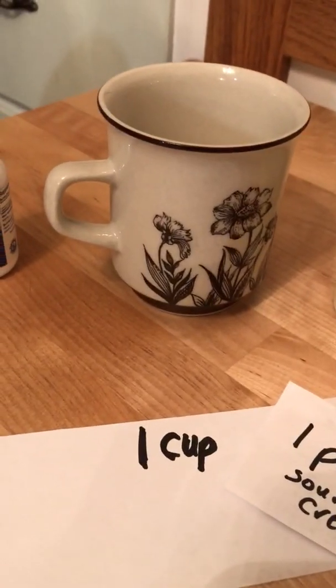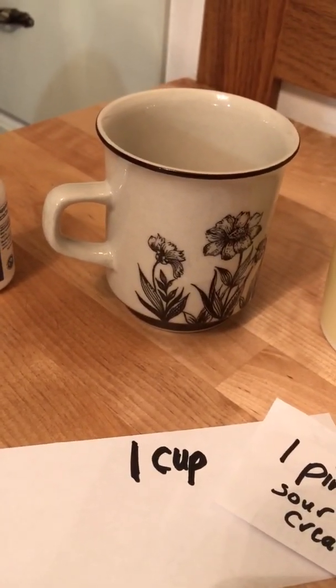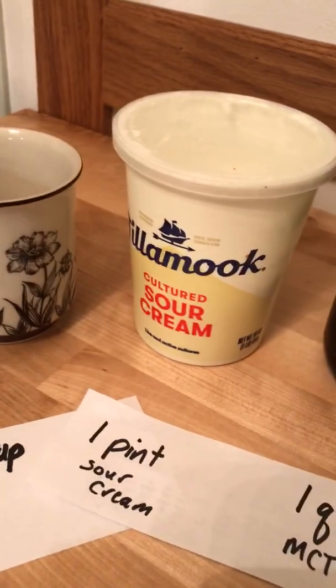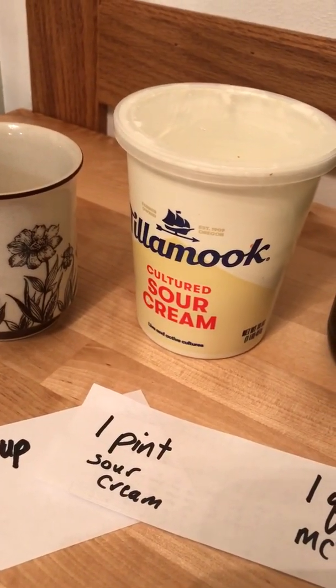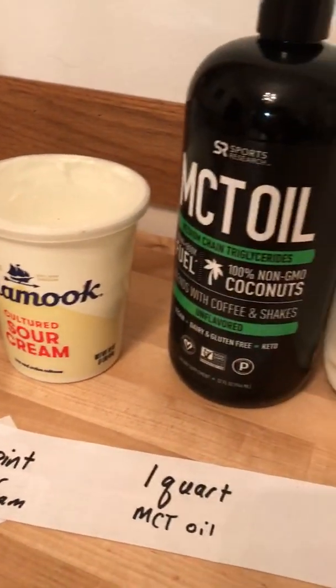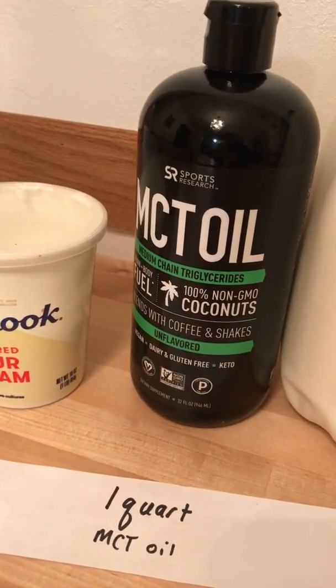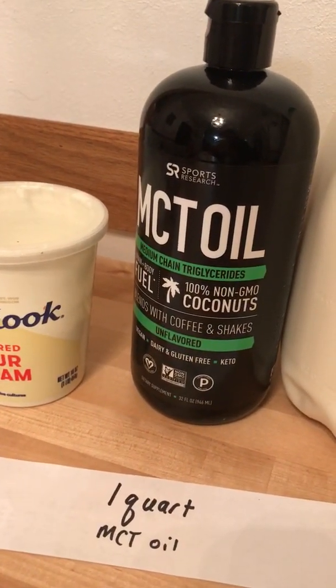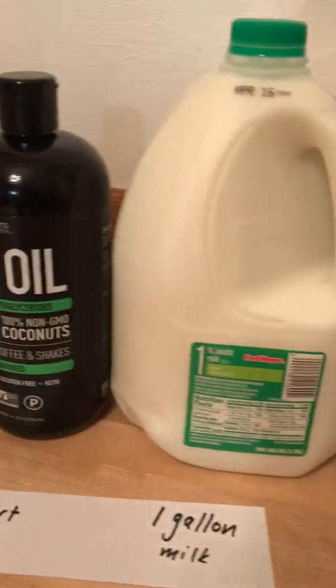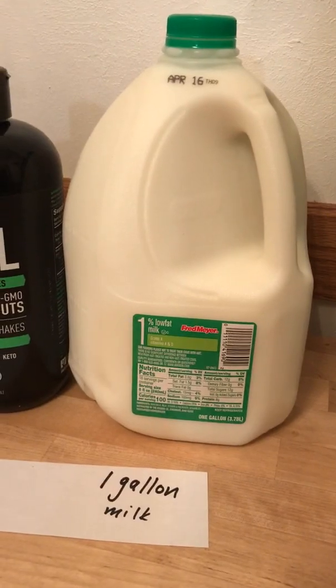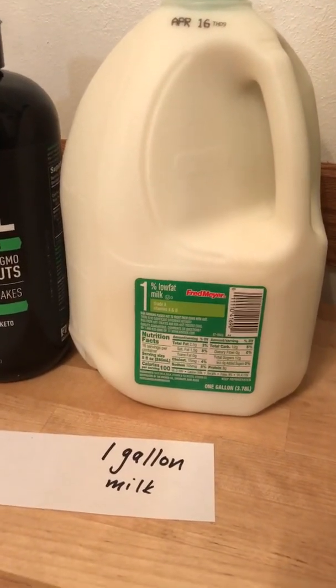A teacup is called that because it holds 1 cup of liquid. We have a sour cream container, which is 2 cups or 1 pint. This MCT or coconut oil is 1 quart. That's got 4 cups or 2 pints in it. And then there's a gallon of milk, which is equivalent to 16 cups.